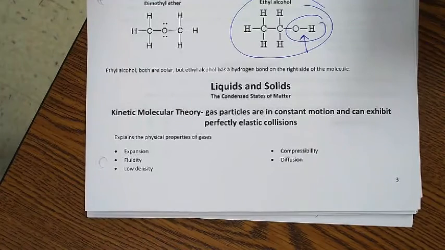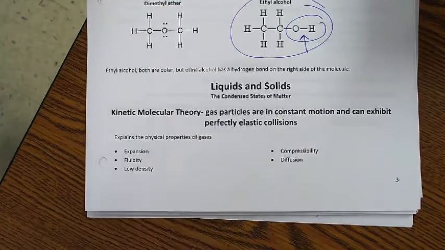All right, today we're going to talk about the condensed states of matter, liquids and solids, gases as well. We'll talk about all the phase changes that are occurring from one phase to another, what actually boiling point is, and how to kind of analyze a phase diagram. There's a lot to unpack here, but here we go.